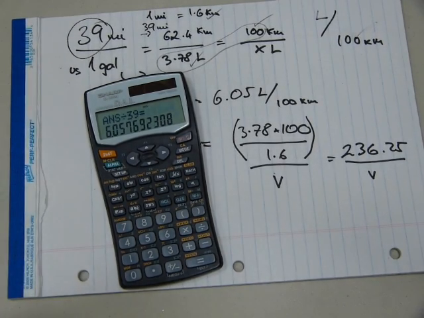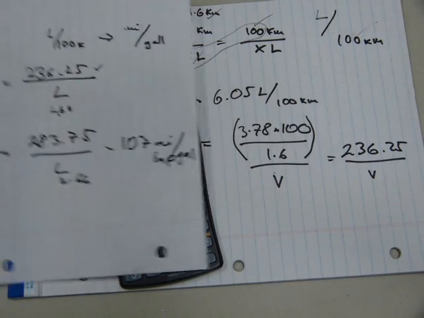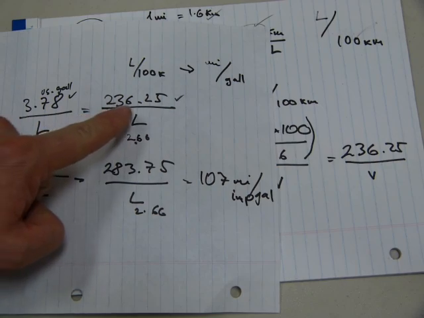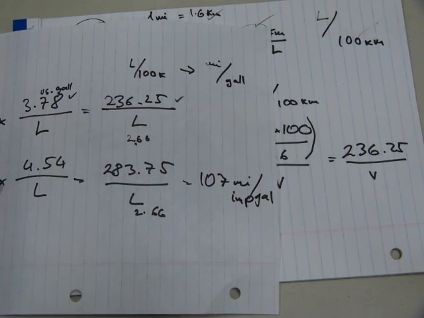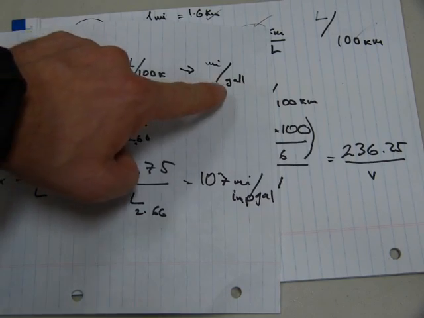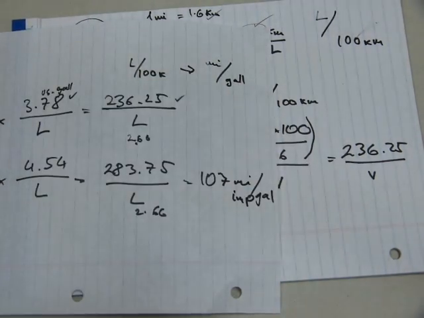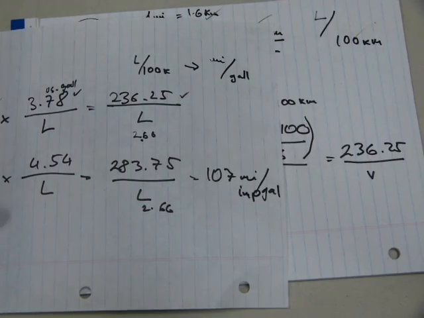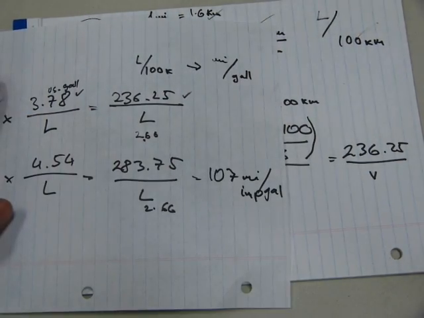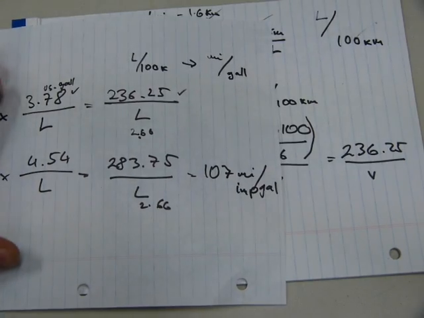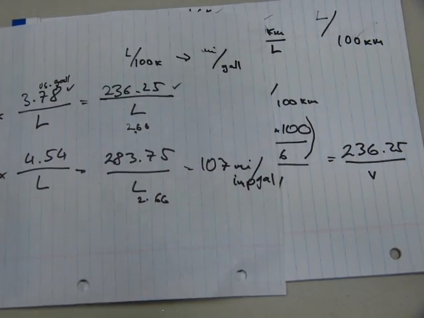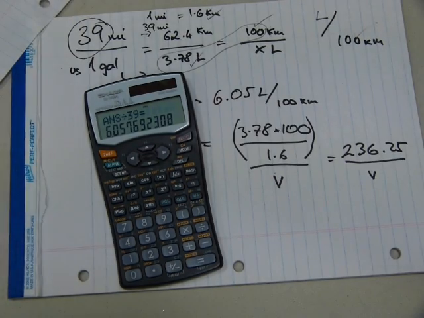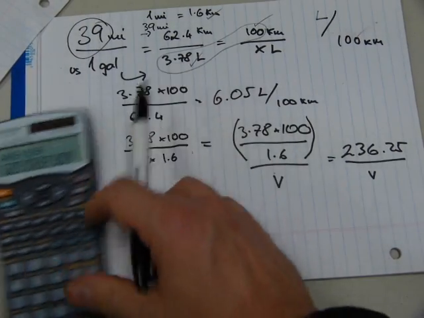So just like in the previous calculation, where the conversion factor was 236.25, and we divided it by the number of liters to get miles per gallon, here we have 236.25, the same figure. We divide it by the number of gallons, and we're going to get liters per 100 kilometers out of it. So this number is really useful when you're working with US gallons.